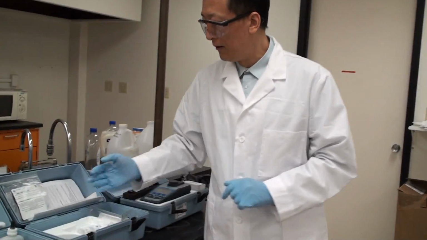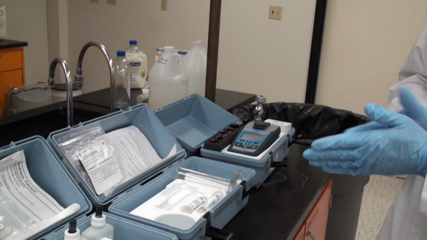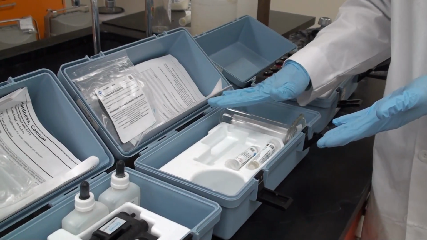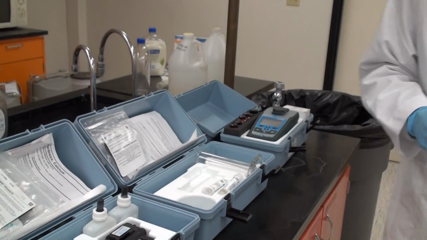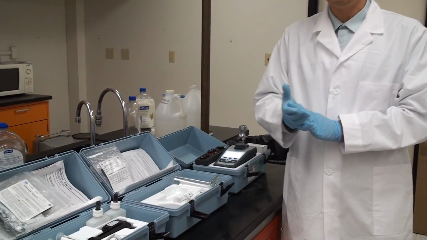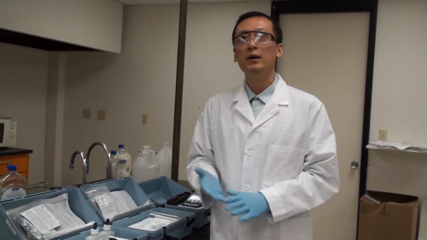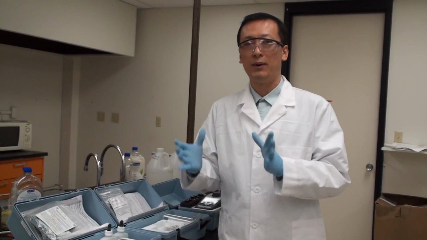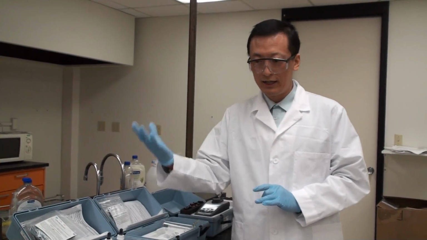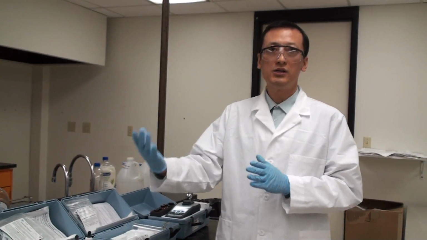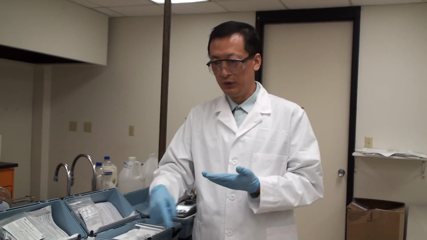The second unit I'm going to show you measures alkalinity in the water. Our water has a pH, and our pH is around 7. Why is pH around 7? Because there's alkalinity, the buffer inside the water. The alkalinity comes from carbon dioxide dissolving in water and transforming to alkalinity, bicarbonate.